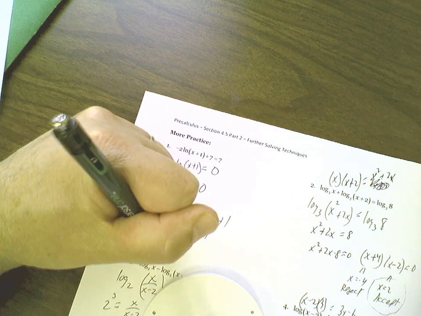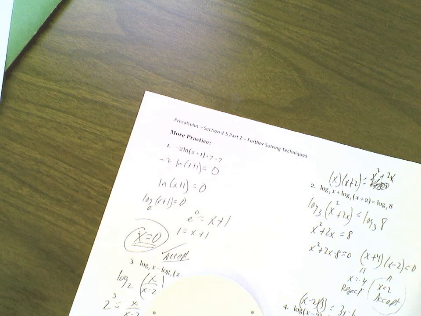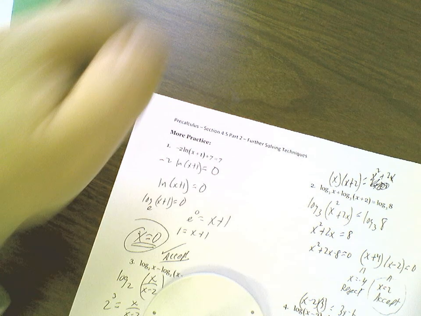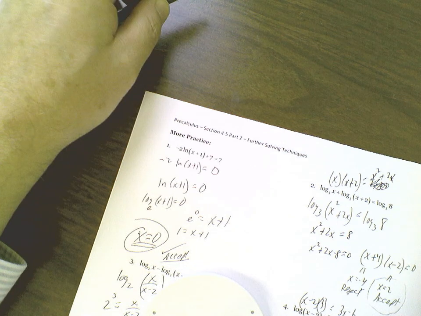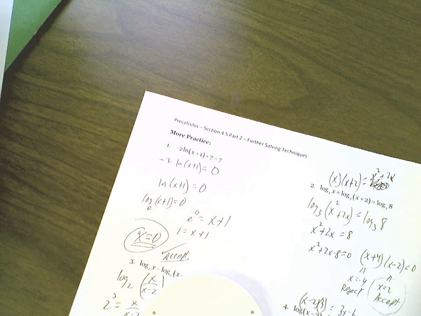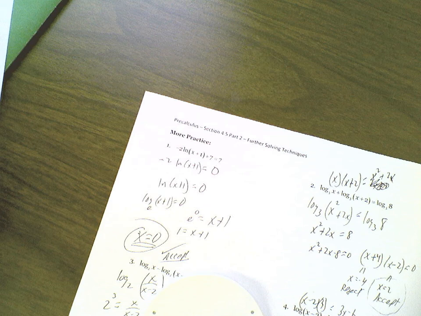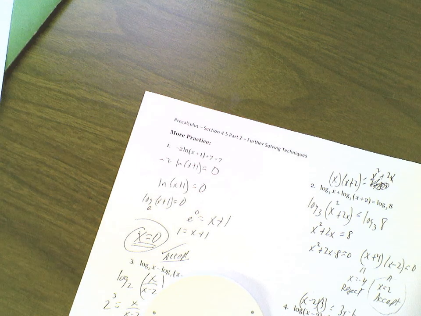So the bottom line with all these problems is be comfortable, know your properties, know how to work with your properties, know how to rewrite. The ability to rewrite these things frees you up so much that you can work your way through all these types of problems. That's it for solving log.